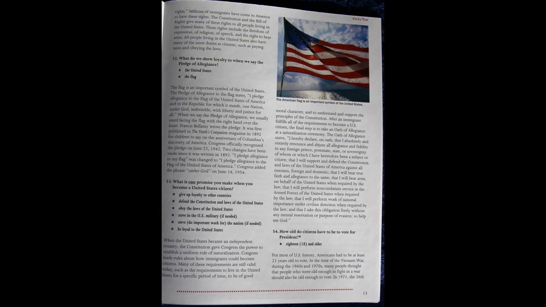What is one promise you make when you become a United States citizen? Give up loyalty to other countries. Defend the Constitution and laws of the United States. Obey the laws of the United States. Serve in the U.S. military if needed. Do important work for the nation if needed. Be loyal to the United States.